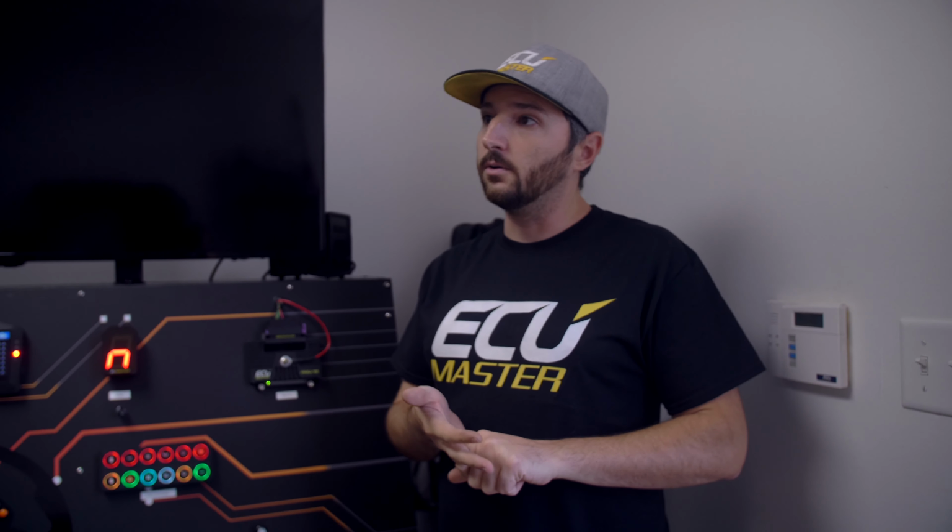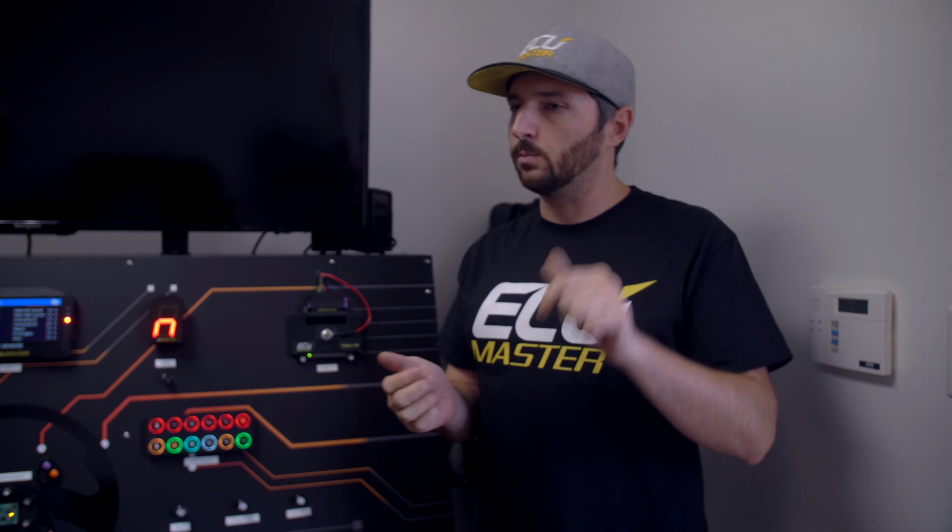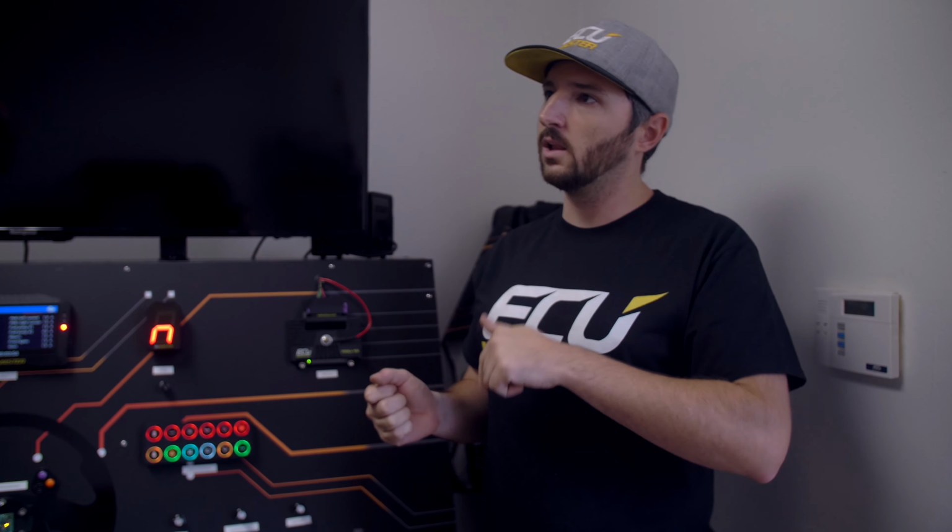What else could we do? Yeah, shock potentiometers are a great one. It's not, any kind of pressure sensor. So measuring your brake pressures for your front and rear brakes and your handbrake. So it's totally within reason to put a pressure sensor in your front lines, your rear line, and your handbrake.